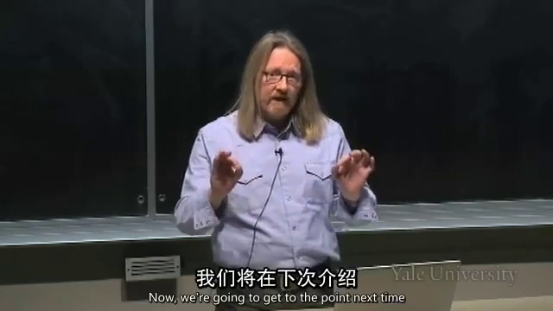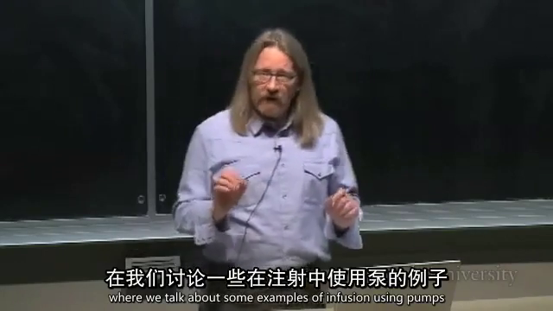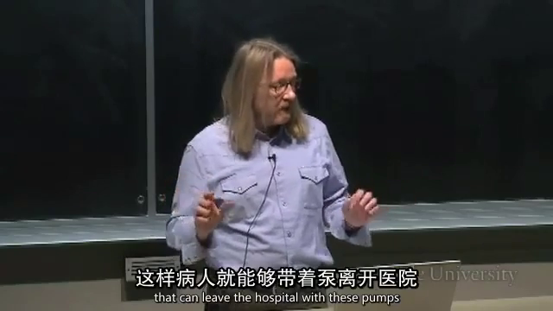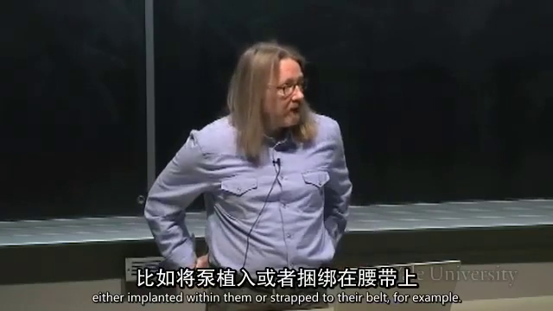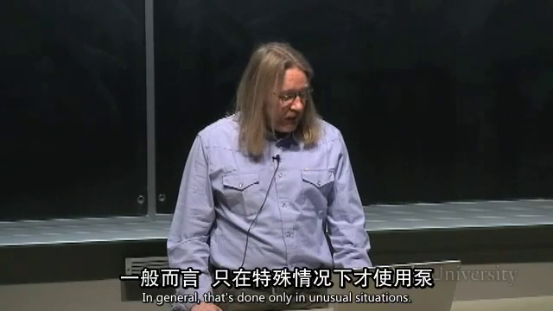Now, we're going to get to the point next time where we talk about some examples of infusion using pumps that can be worn by individuals. They can leave the hospital with these pumps, either implanted within them or strapped to their belt, for example. But in general, that's done only in unusual situations.